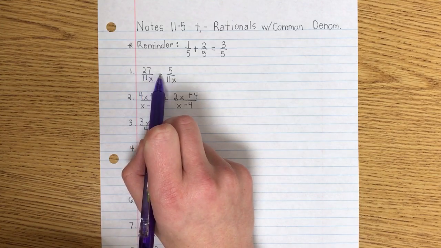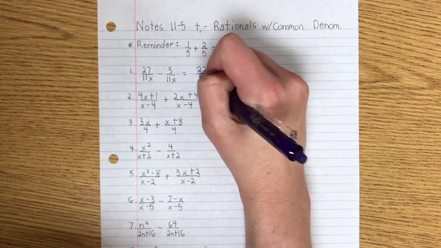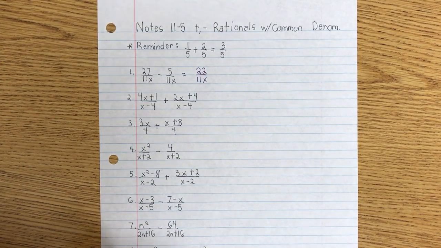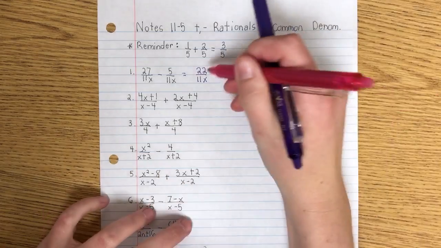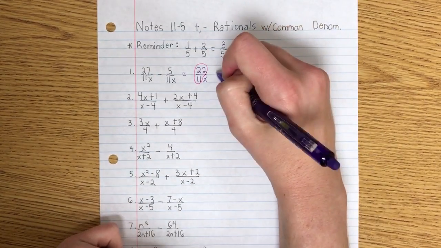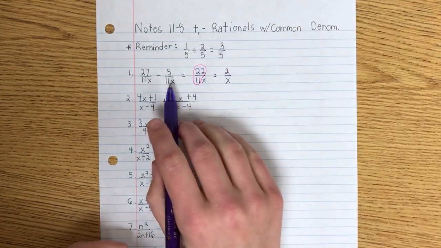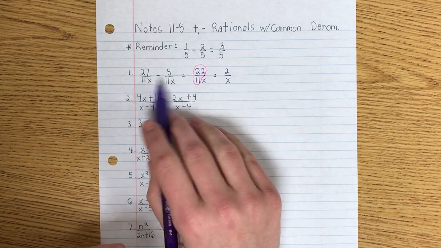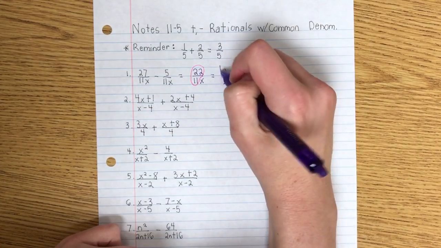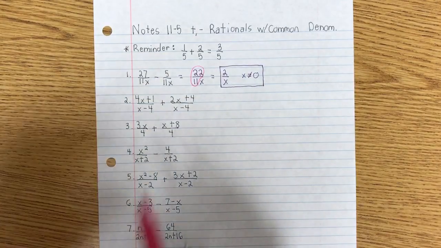So 27 minus 5 gives me 22 over 11x, and then just like the previous two videos, you're going to simplify. So 22 over 11 can be simplified, and that gives me 2 over x. And then you definitely want to look at your original denominators and say what x cannot equal. So x cannot equal 0. So that's my final answer with restrictions. Okay, moving on, next problem.